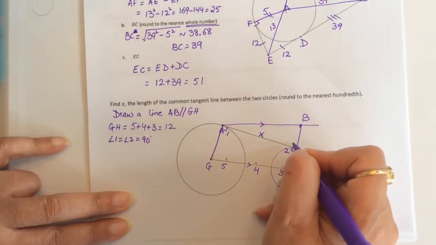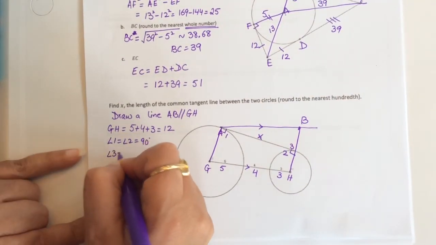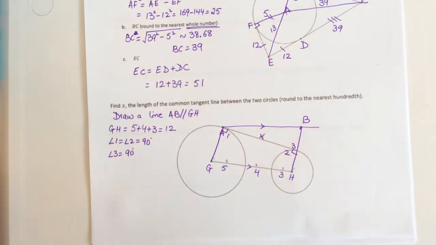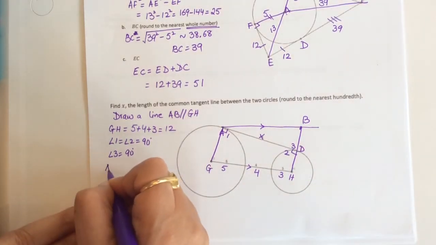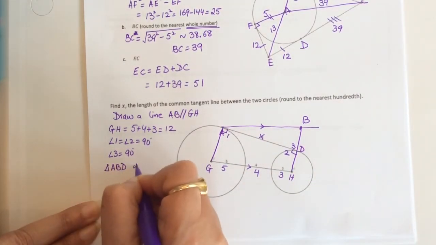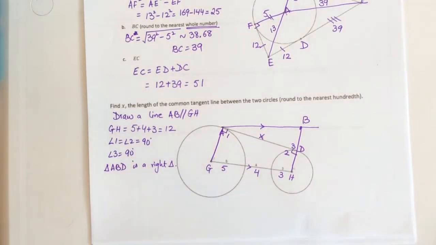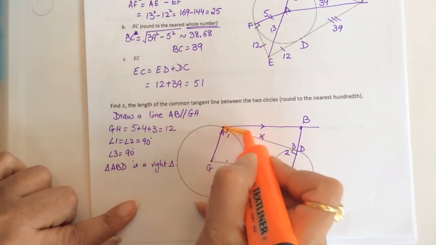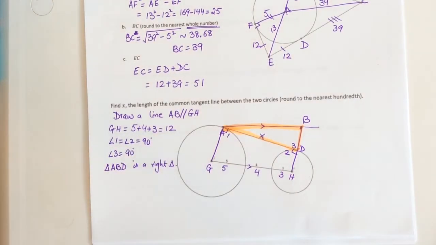So then this angle 3 is also 90 degrees because it is supplementary to angle 2. So angle 3 is 90 degrees also. So now I can see, let me call this point D, my triangle ABD is a right triangle. I'm looking at this triangle ABD, which is a right triangle.